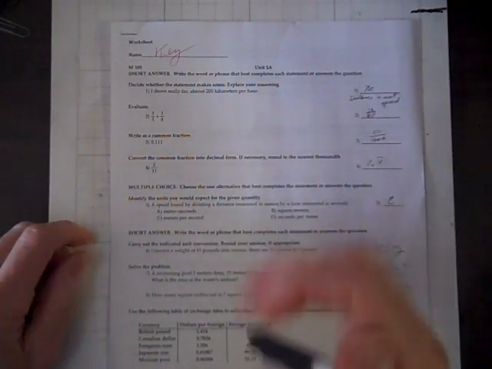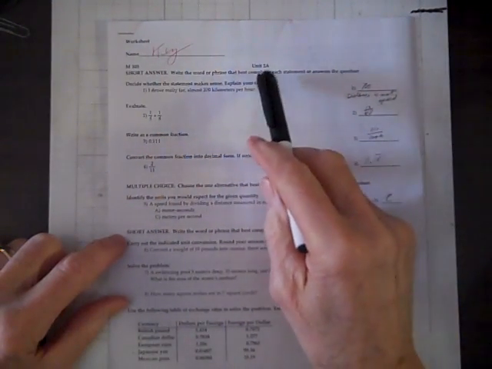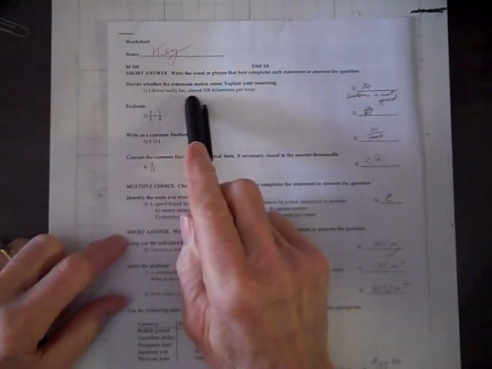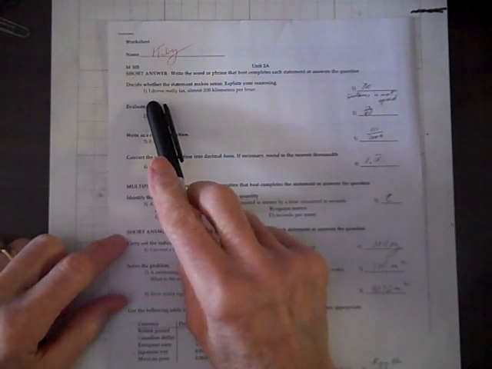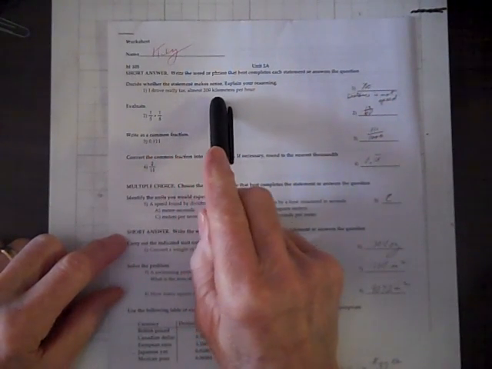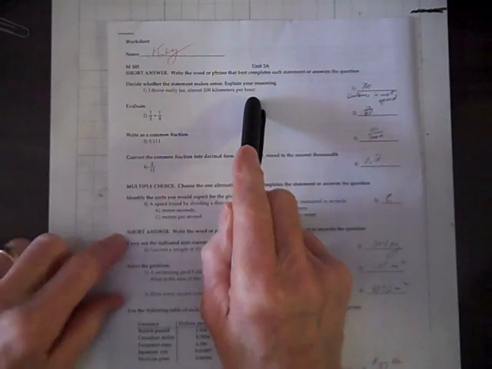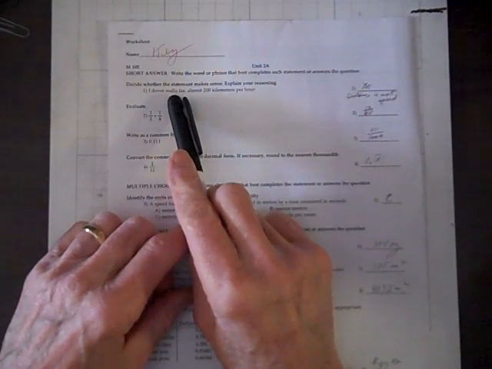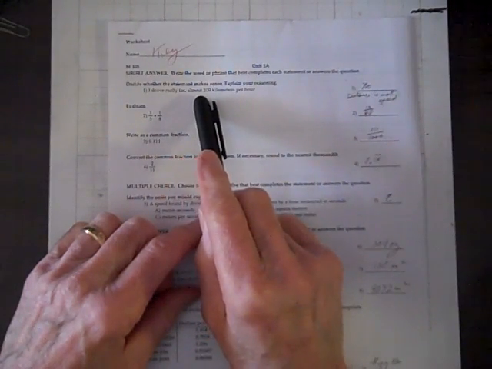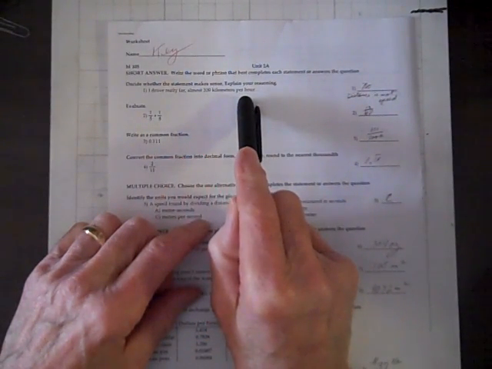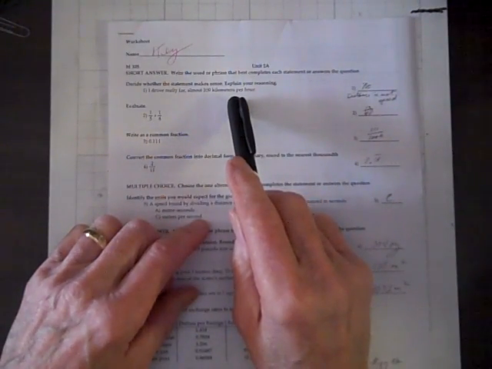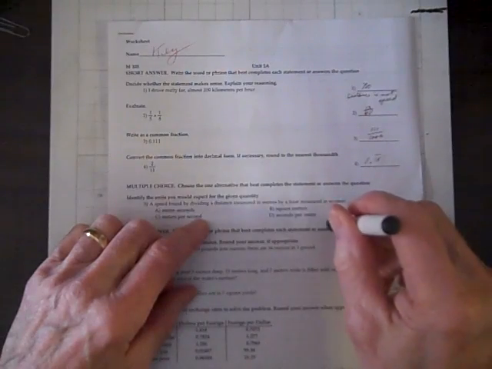Well, right now we're going to do the worksheet relative to Unit 2A, and we have to decide for question 1 whether the statement makes sense. I drove really far, almost 200 kilometers per hour. Well, that doesn't make sense because drove really far implies a distance, whereas almost 200 kilometers per hour implies a speed, and speed does not equate to distance, so no, it doesn't make sense.